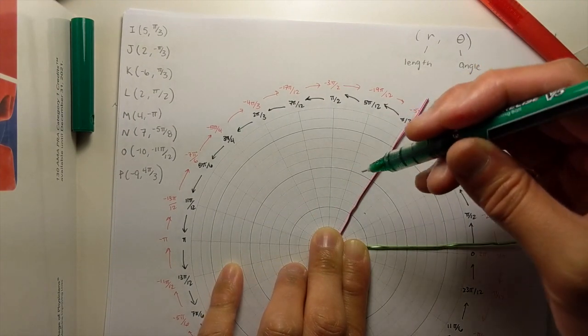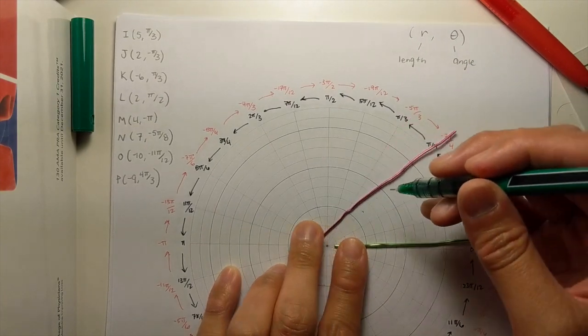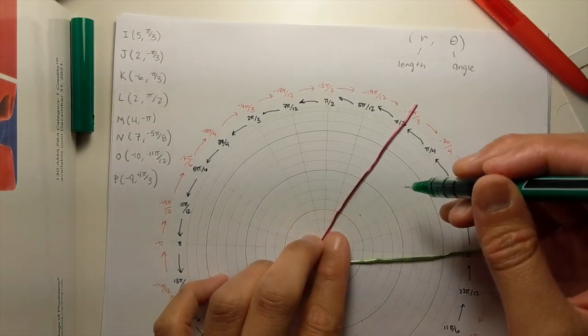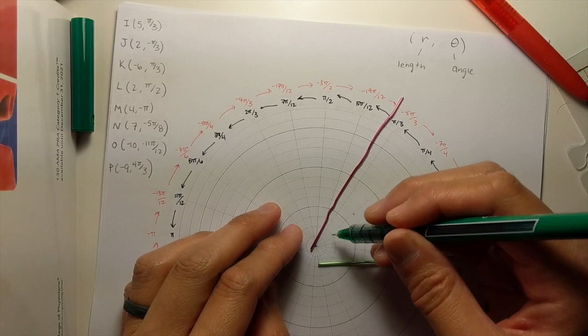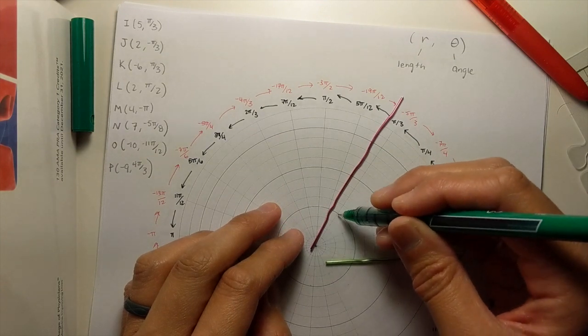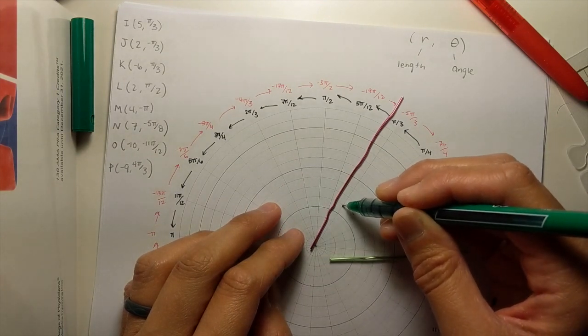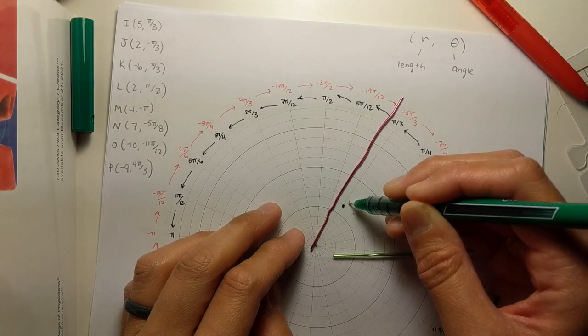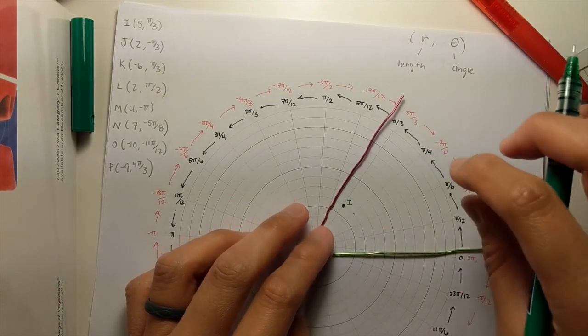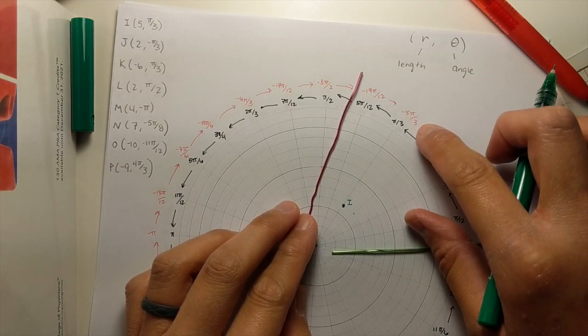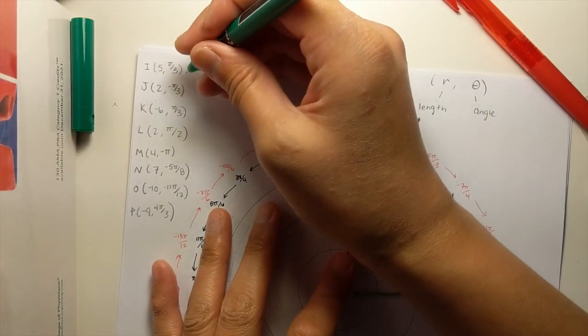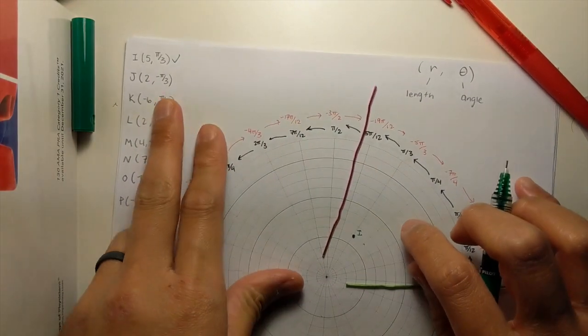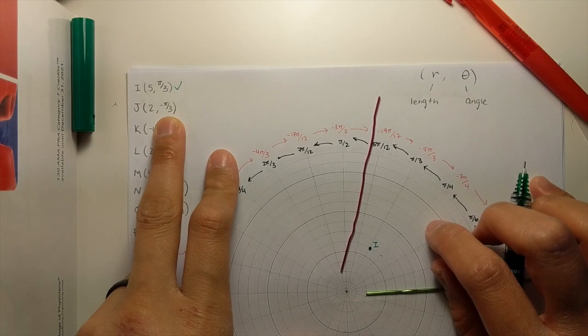So that is 5 units that way. 1, 2, 3, 4, 5. And that is point I.